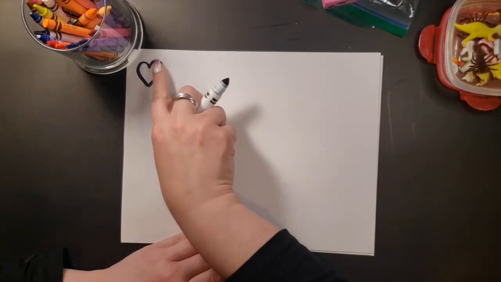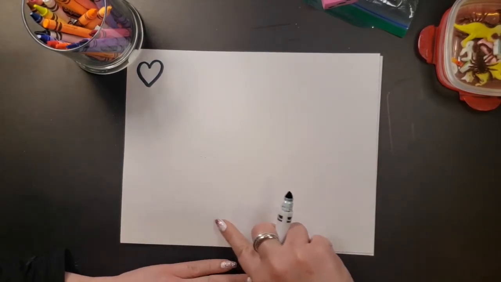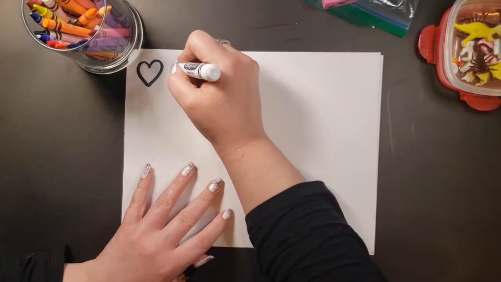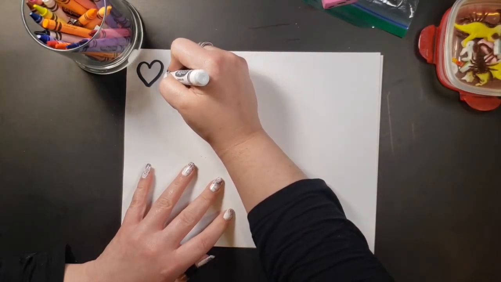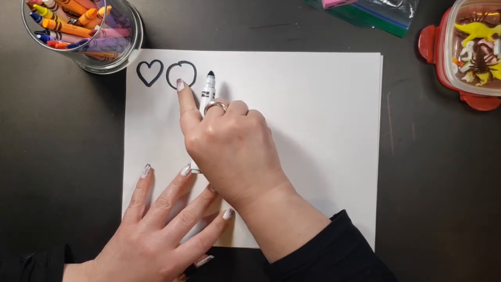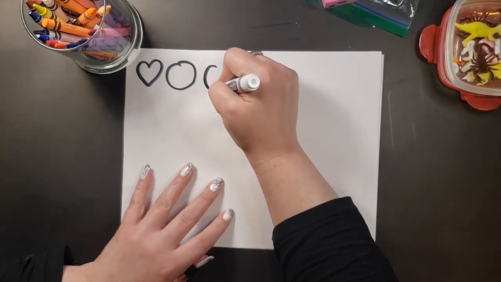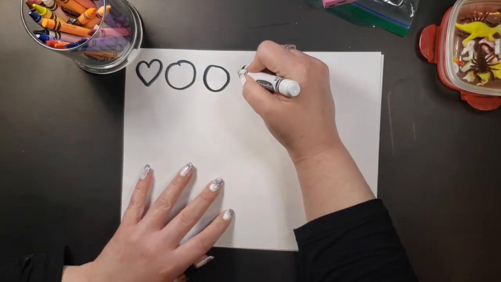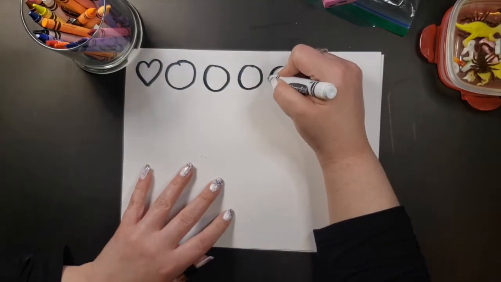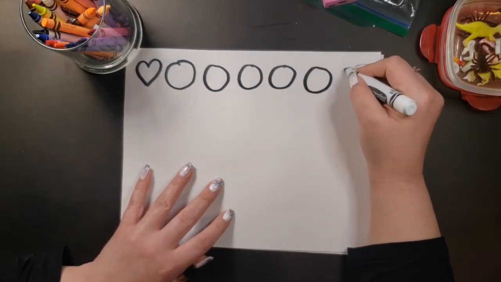Now I'm going to remember, I want to go over to this corner, I want to go down like this, and then I want to come back like this. Now, we're playing a digraph game today, so I want to leave enough space that I can write those two letters in. My circles need to be pretty big.